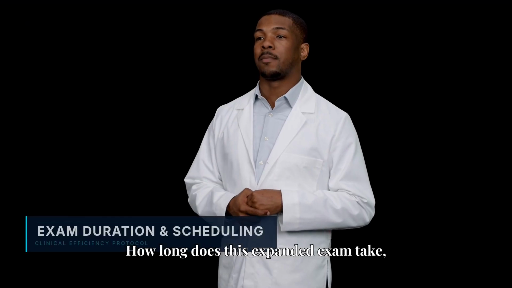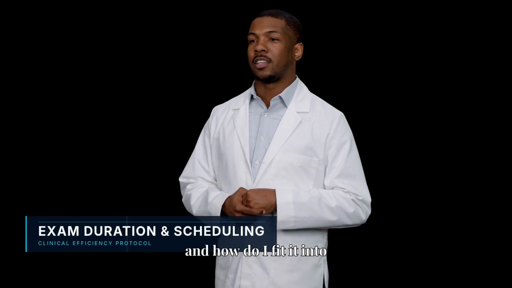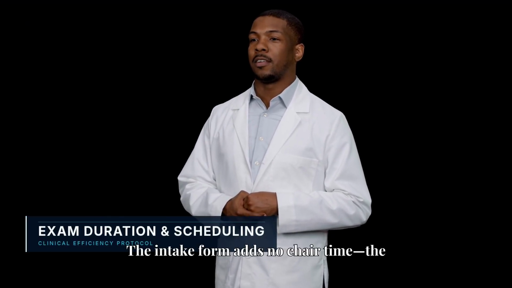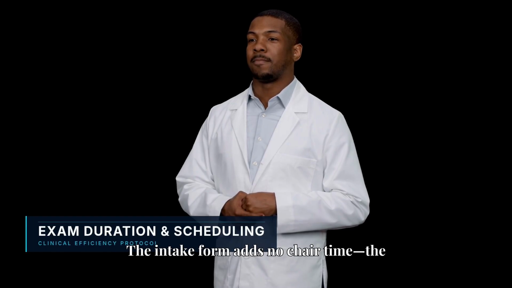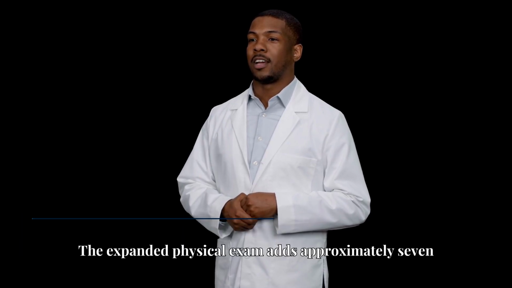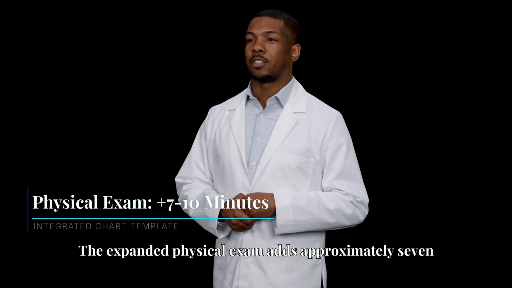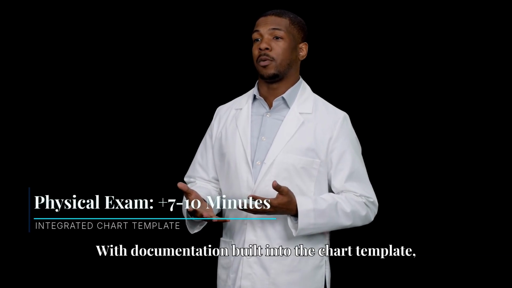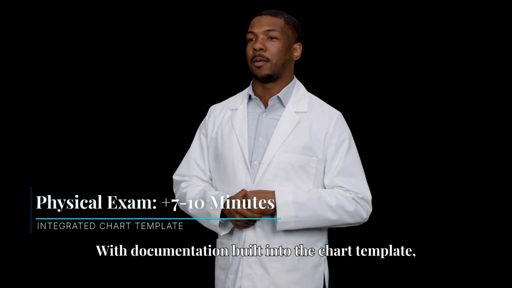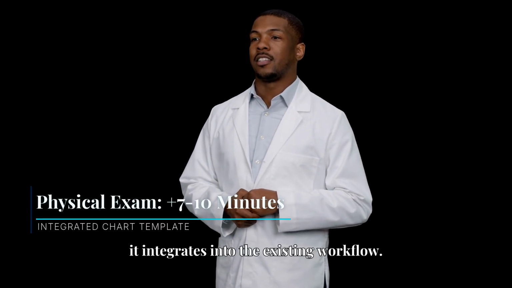How long does this expanded exam take? And how do I fit it into a normal practice schedule? The intake form adds no chair time. The patient does it at home. The expanded physical exam adds approximately 7 to 10 minutes. With documentation built into the chart template, it integrates into the existing workflow.